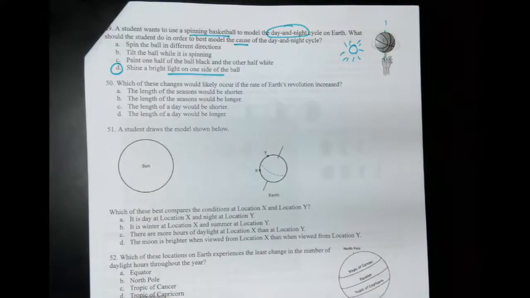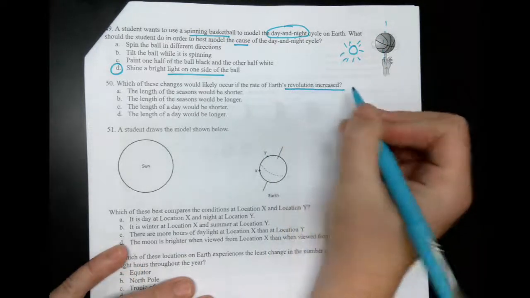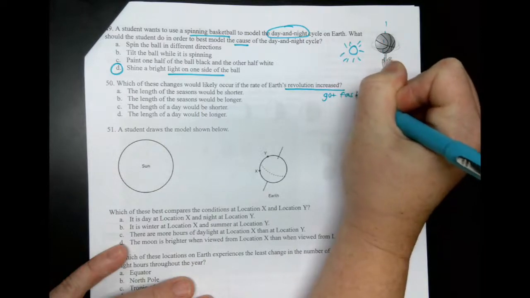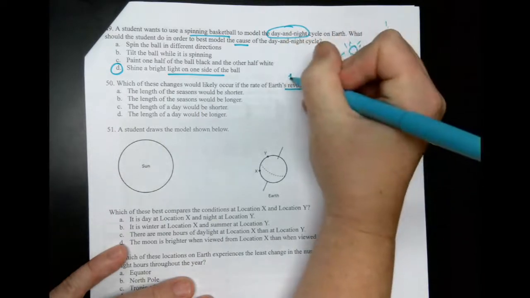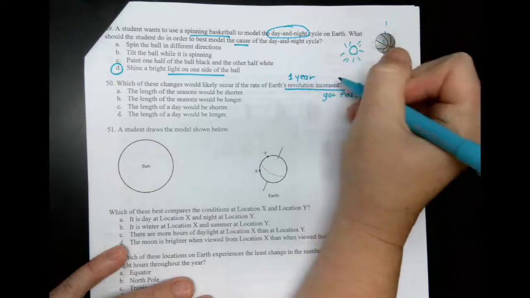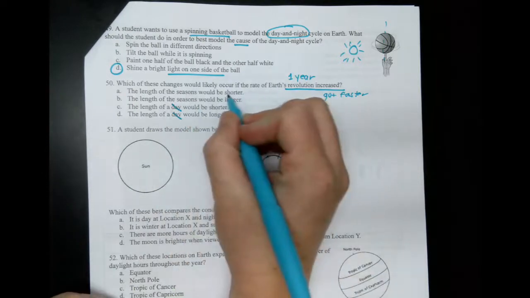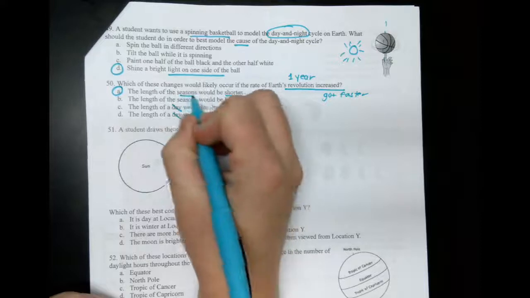Which of these changes would likely occur if the rate of Earth's revolution increased? Increase means got faster. And revolution, that normally takes a year. That is the cause of our seasons. So I would eliminate C and D. Those have to do with our rotation. If we were going around the sun even faster, our year would be less. Our seasons would be shorter.